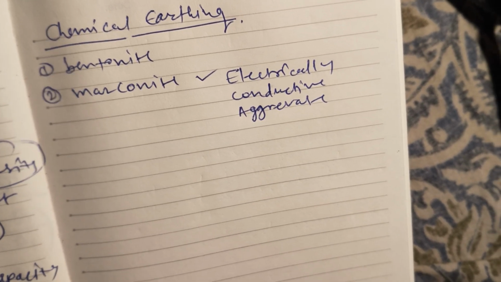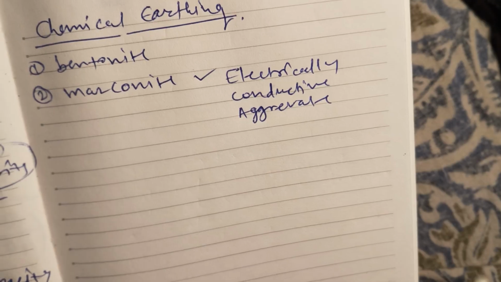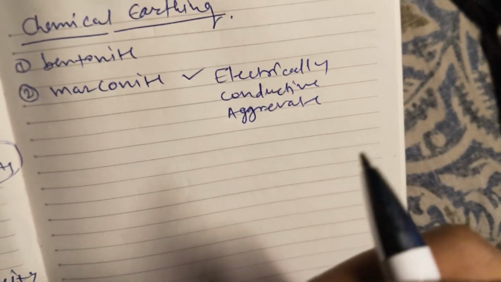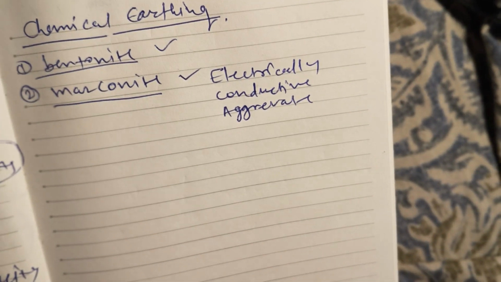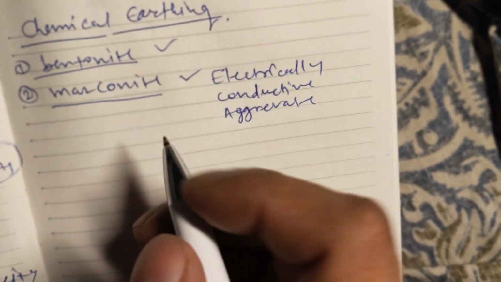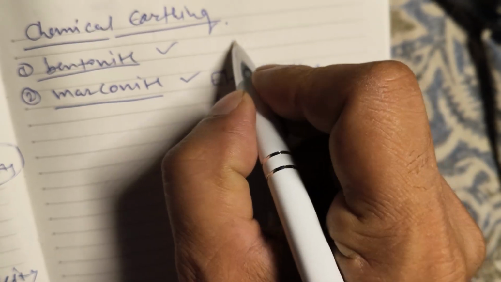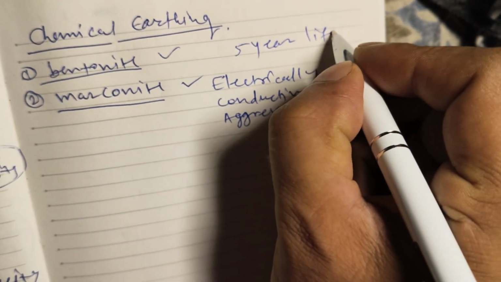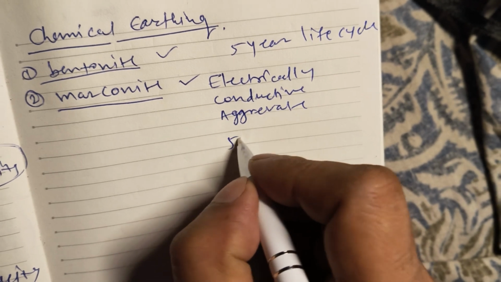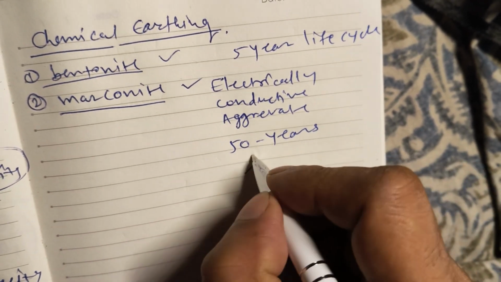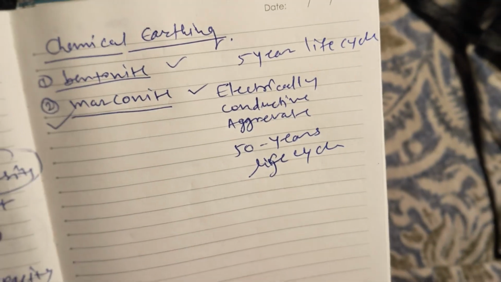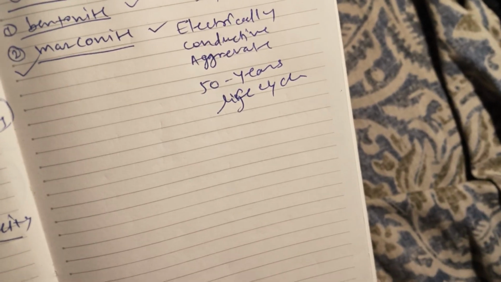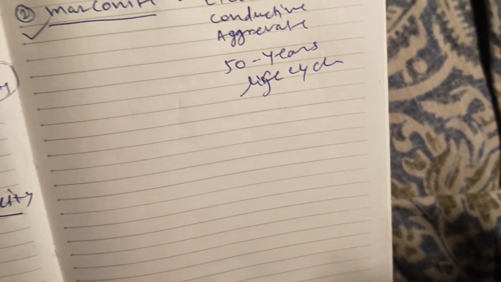Whenever soil resistivity is very high, we use chemical compounds or chemical earthing. Many chemical components like bentonite and marconite are used for better earth resistance in the earthing grid. Bentonite has a 5 years life cycle, and marconite has a 50 years life cycle. Marconite is costly. We will discuss some details about marconite.